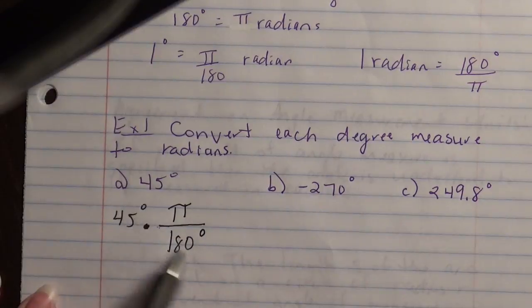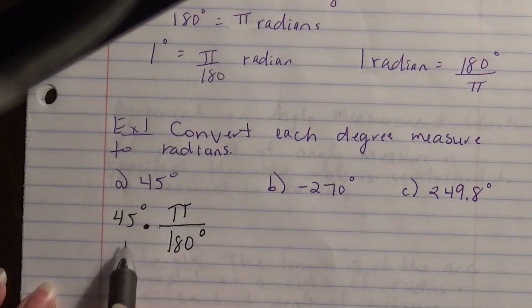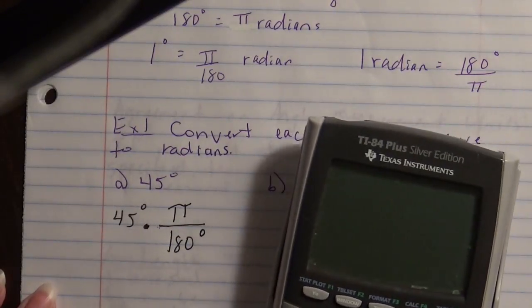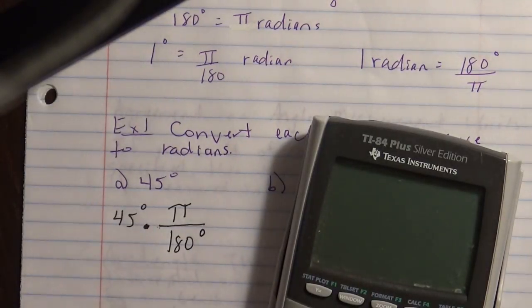Okay, so the degrees cancel. And then we can simplify. You can use your calculator. You can do it by hand, or you can say 45 divided by 180, and then go to math 1, enter. That would be 1/4.